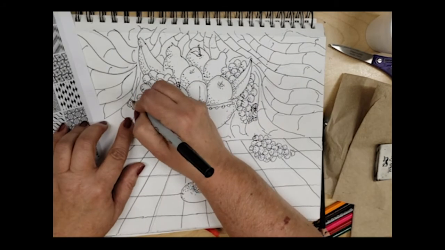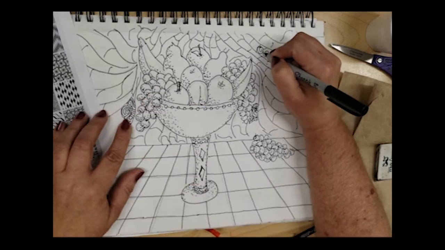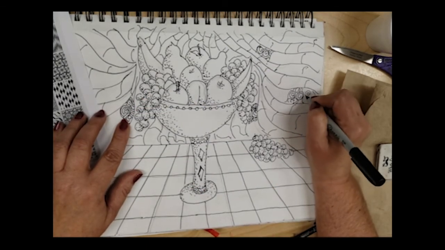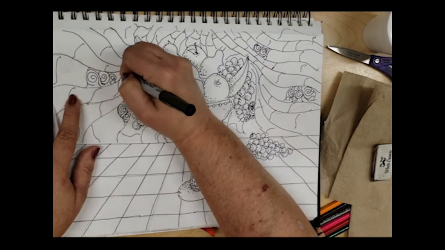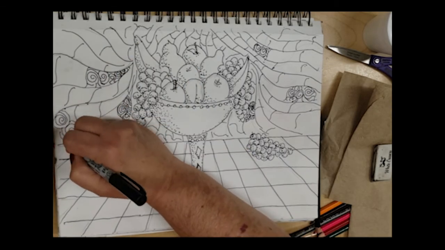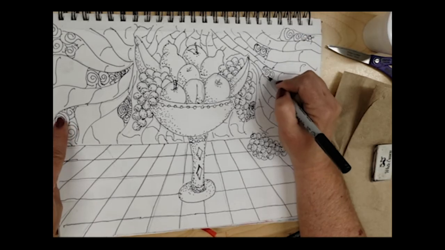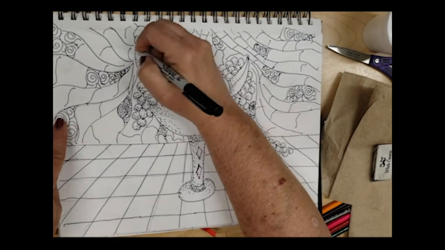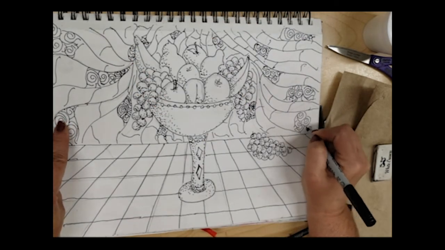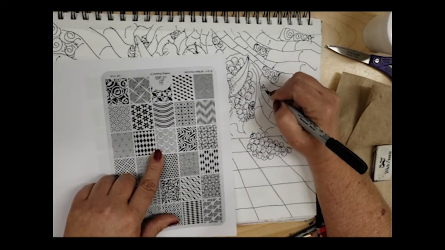And I'm looking at the different values. Some are dark, some are light. I'm going to use some of the patterns from the sheet to fill in all these areas in the background. And what I'm wanting to do is make them smaller as they get closer to the fruit basket so that they appear to get farther away and that they're darker.